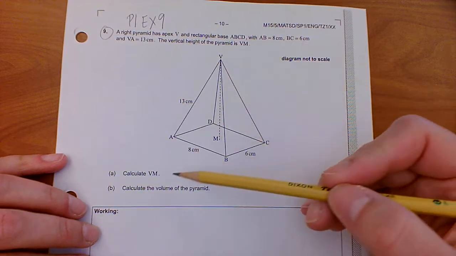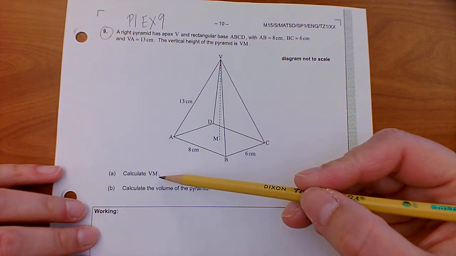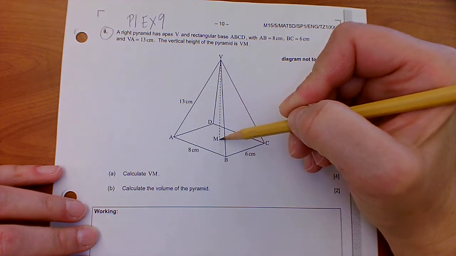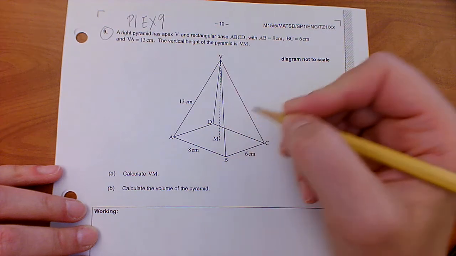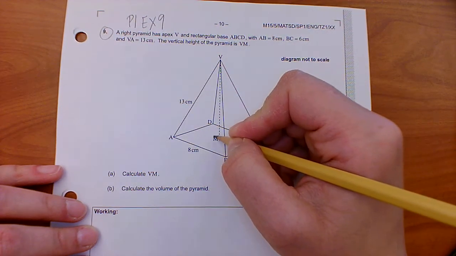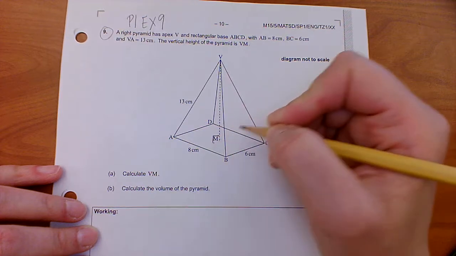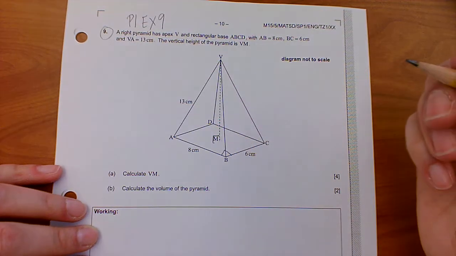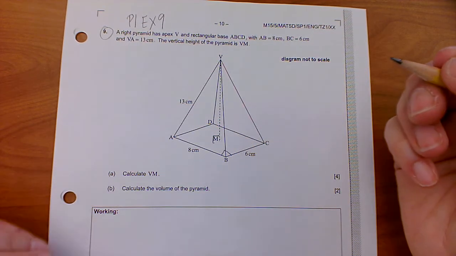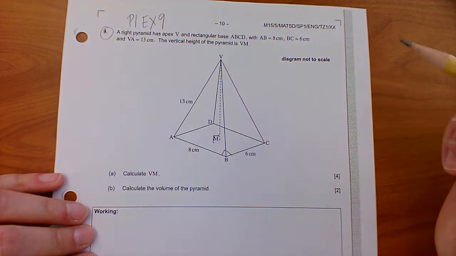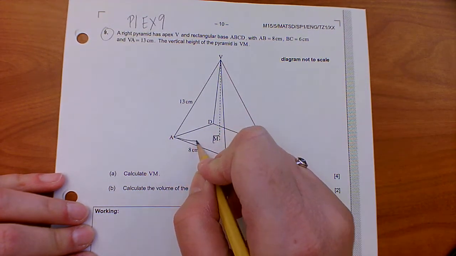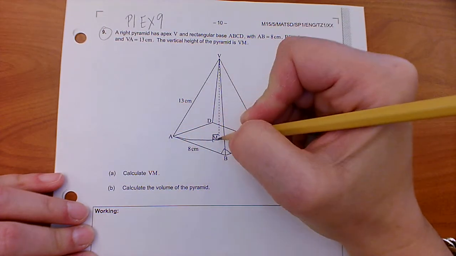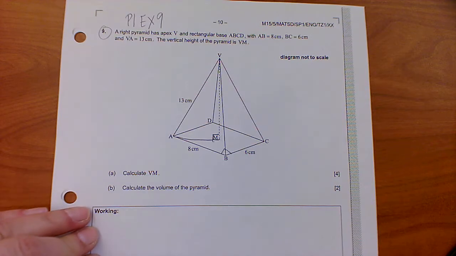Let's see what Part A is asking us to do now. Part A says calculate the distance between V and M. So what they're asking us to do is to find this height between V and M. Now I'm noticing a lot of nice right angles here. We have a right angle with the base right here. We also have right angles. We have a right angle right here. So what we're going to have to do definitely in order to find VM is find the distance of AM here. So do you see how this makes a nice right triangle here?